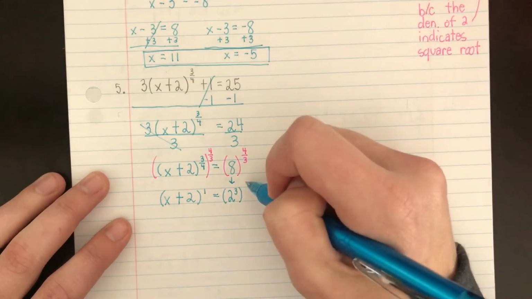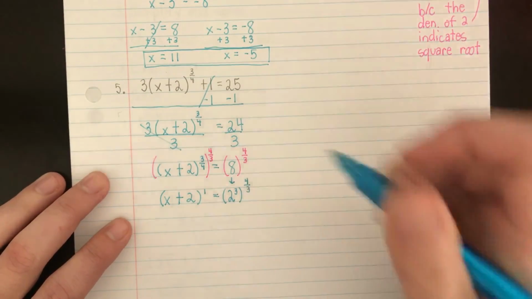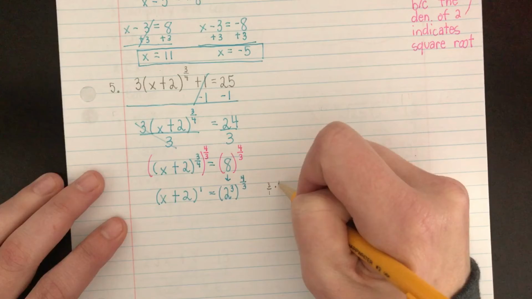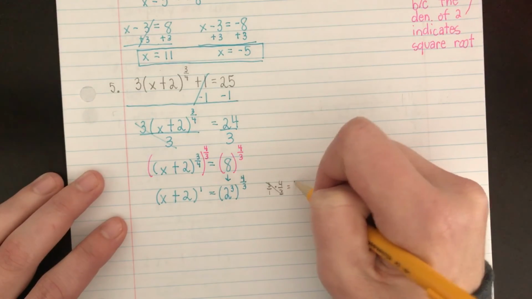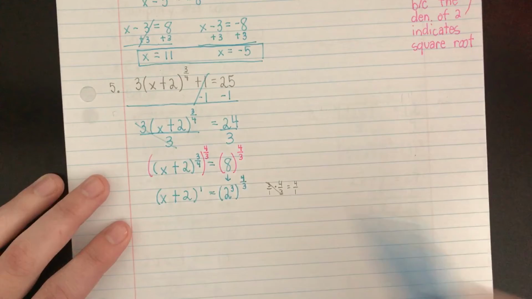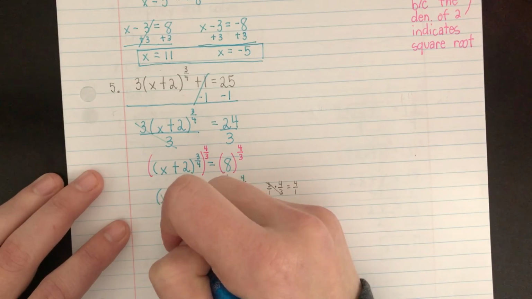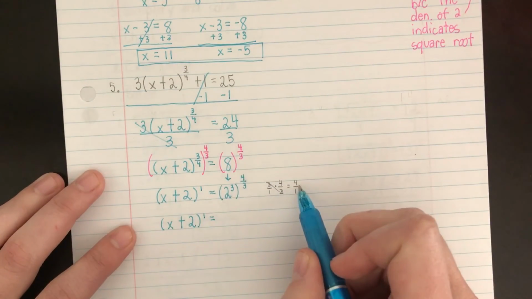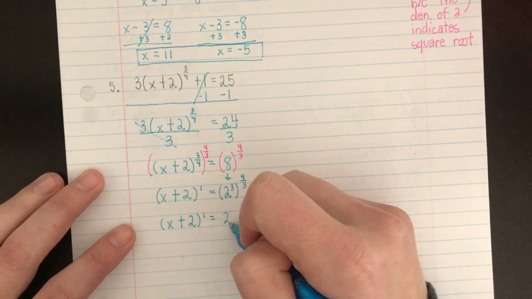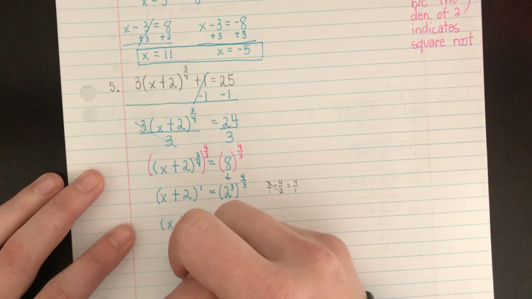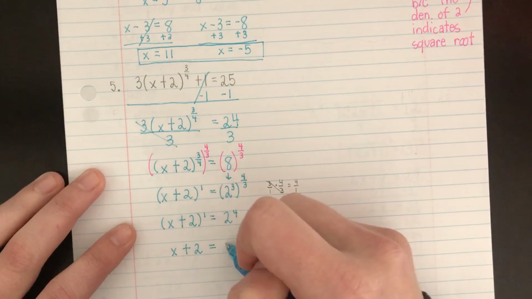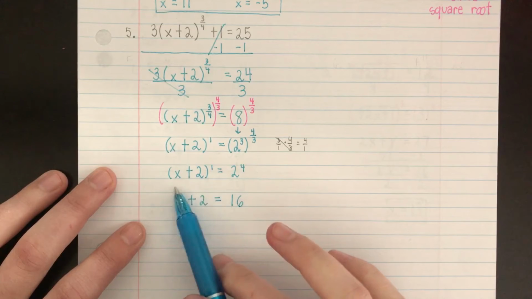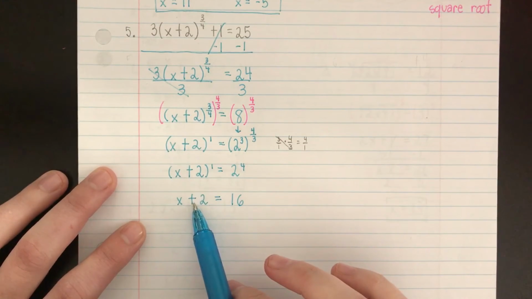You should know that, y'all. You should know that 8 is 2 to the 3rd, and it's being raised to the 4/3. Again, we have power to power. So that's like 3/1 times 4/3, which equals 4/1. So we would have the quantity x plus 2 raised to the 1st equals 2 to the 4th, which equals 16. Okay, so you should know that as well. I took away the quantity to the 1st power because it equals x plus 2.